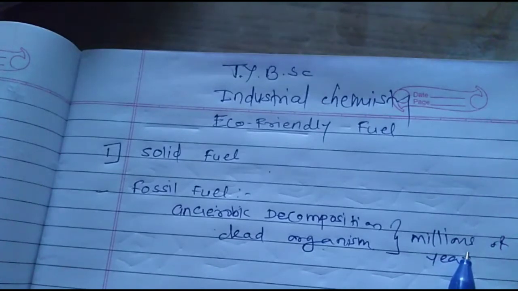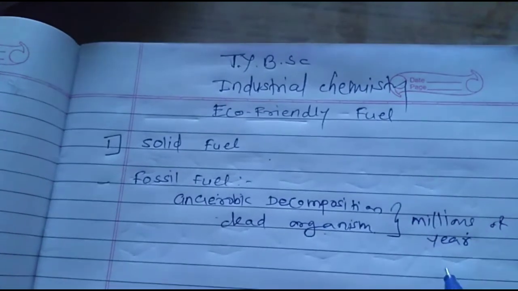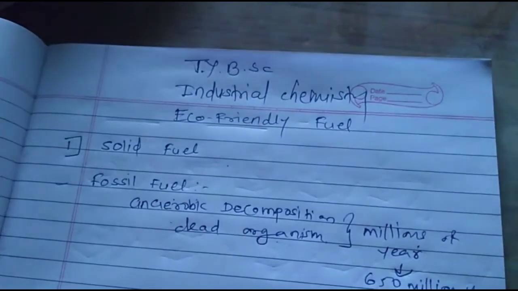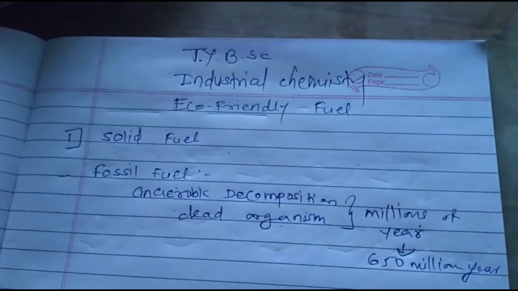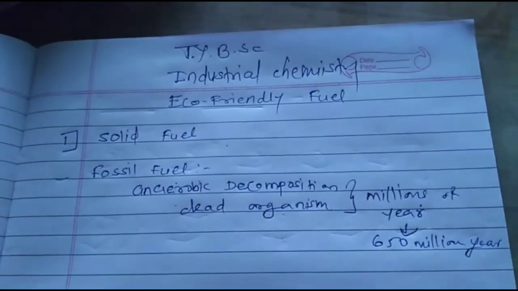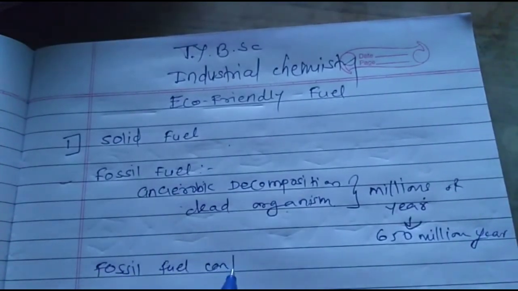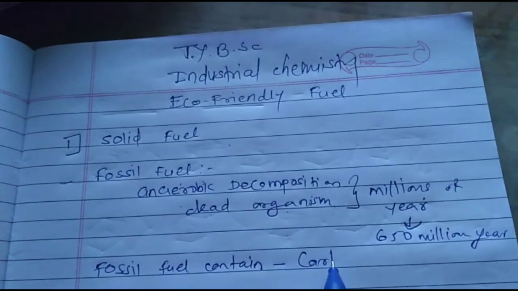Sometimes it exceeds 650 million years. These fossil fuels contain the most amount of carbon.